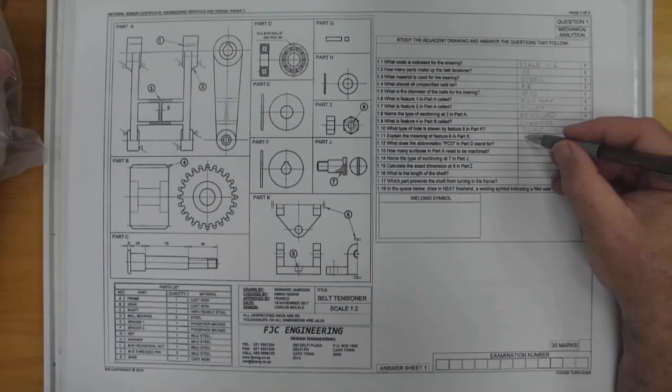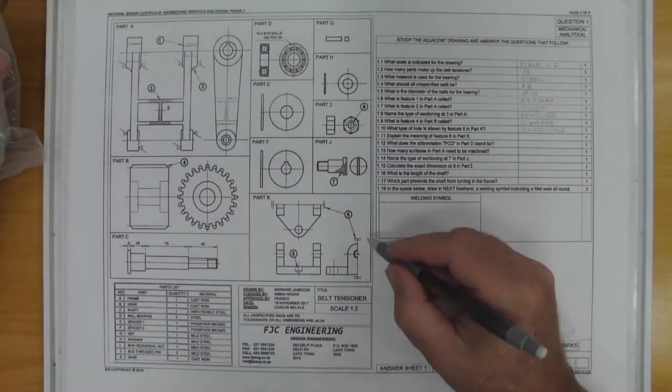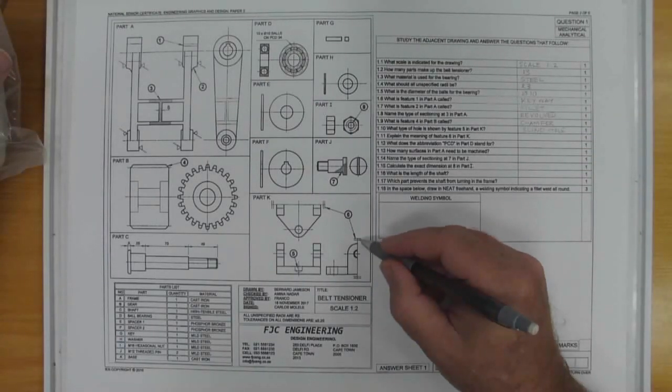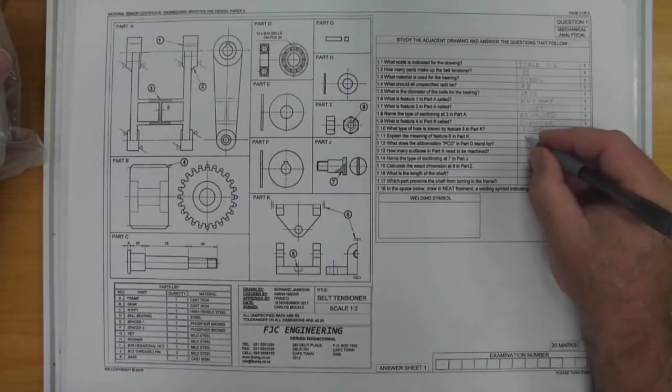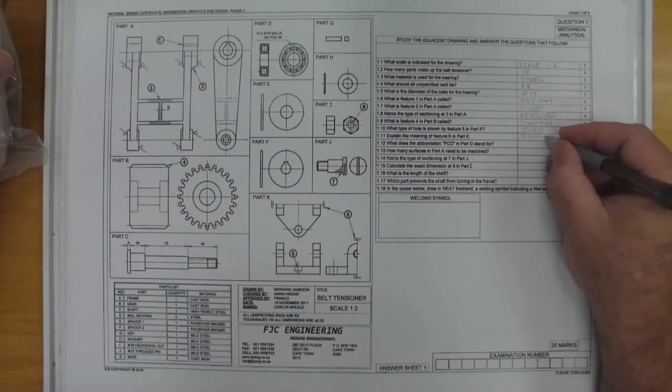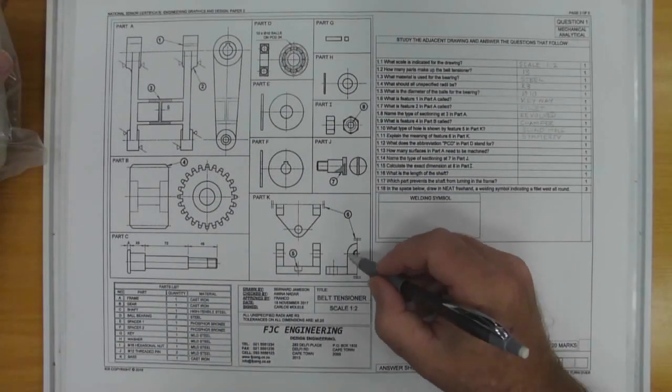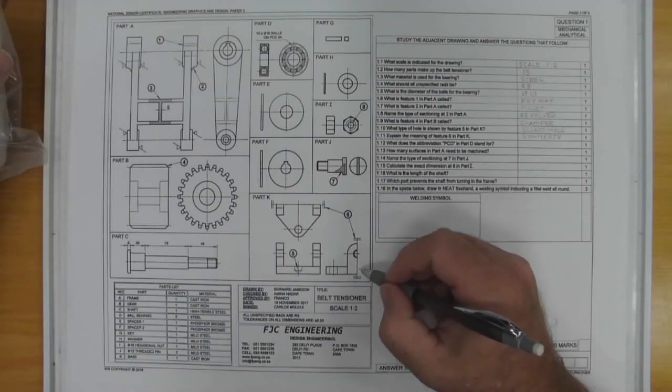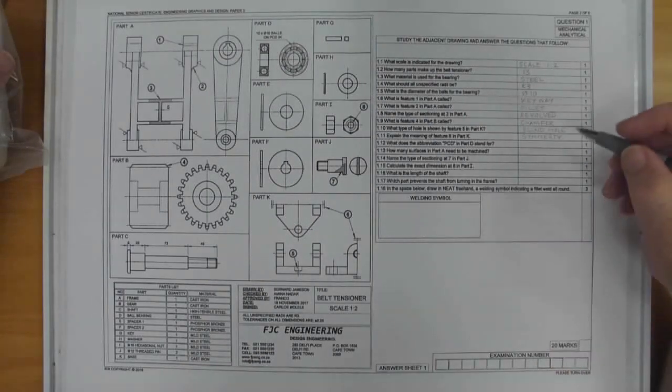Number 11. So these double lines here are referring to symmetry. So instead of drawing the whole shape, they've drawn only part of it, and they're saying that shape would be mirrored along this line. It's a symmetry line.